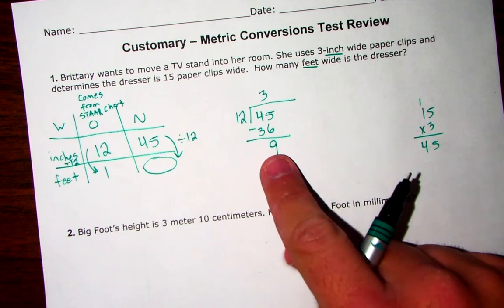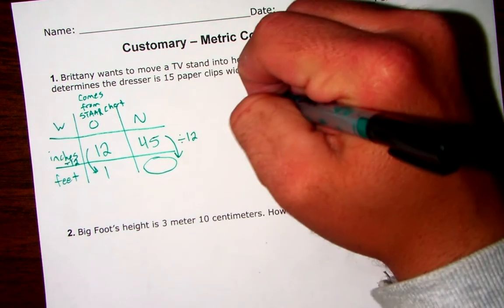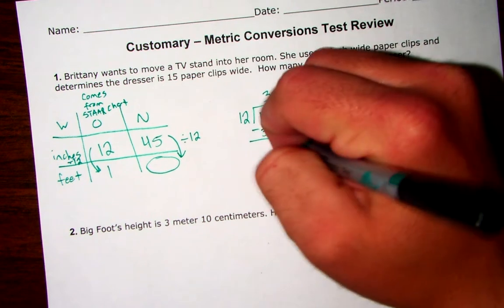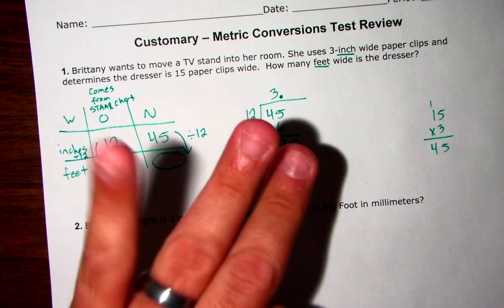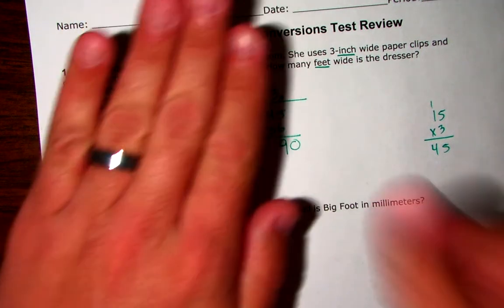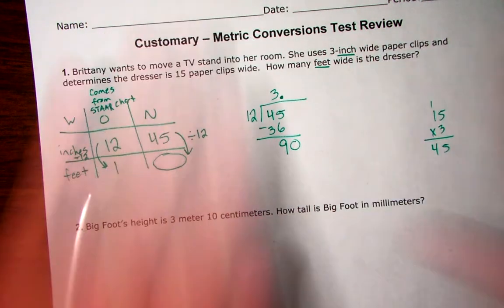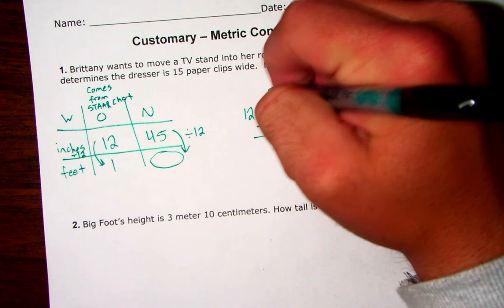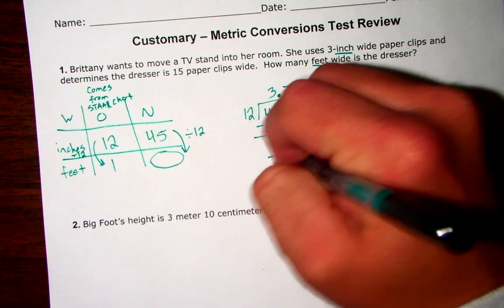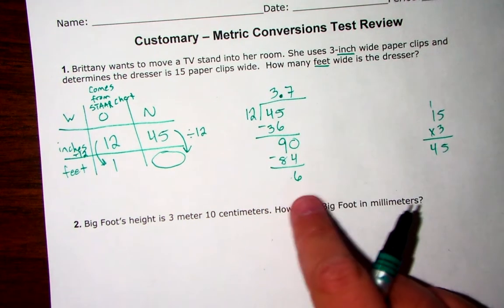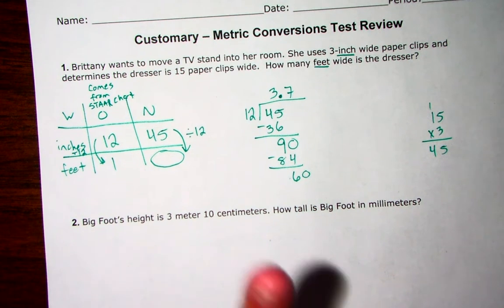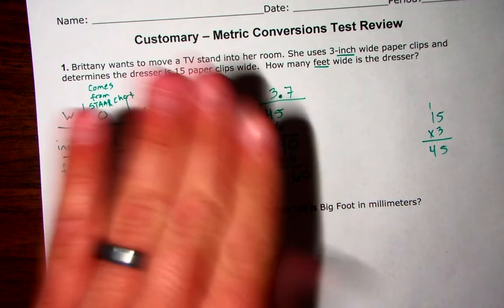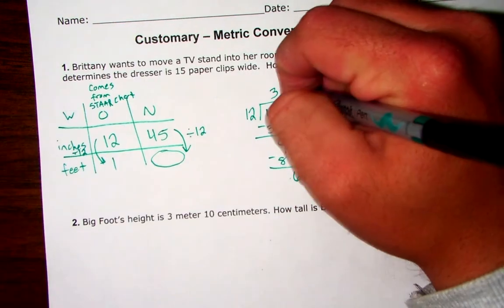Can 12 go into 9? No. But since I have a remainder, add your 0. How many times can 12 go into 90? Let's see, 12, 24, 36, 48, 60, 72, 84. 7 times. Again, I have a remainder, add the 0. 12 into 60. 12, 24, 36, 48, 60. 5 times.